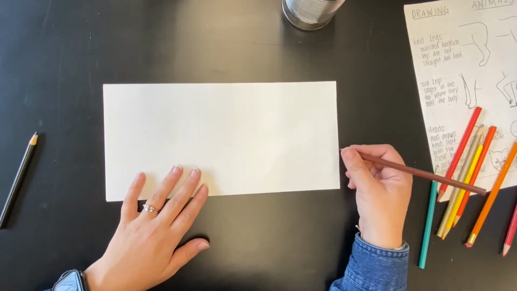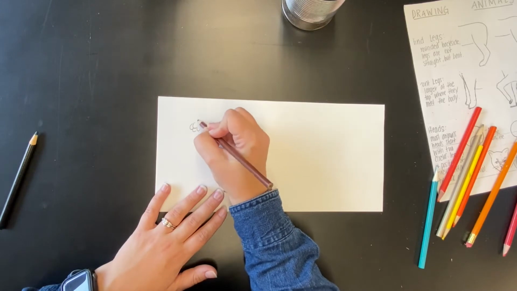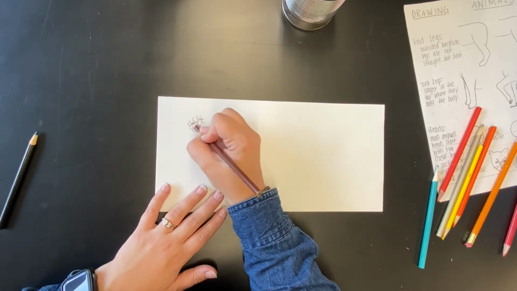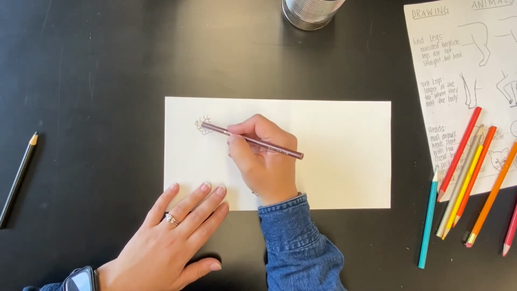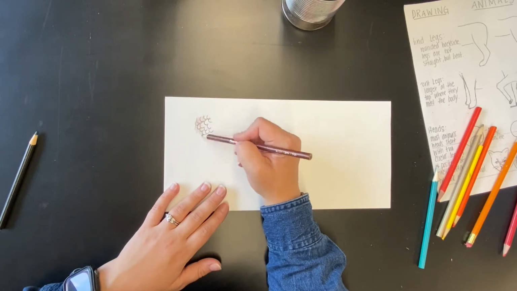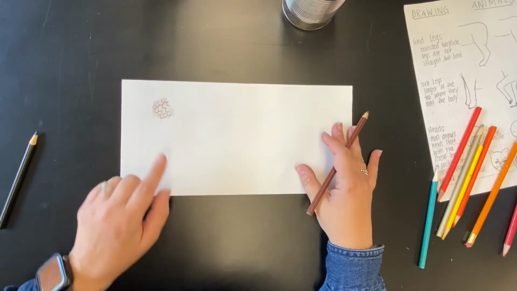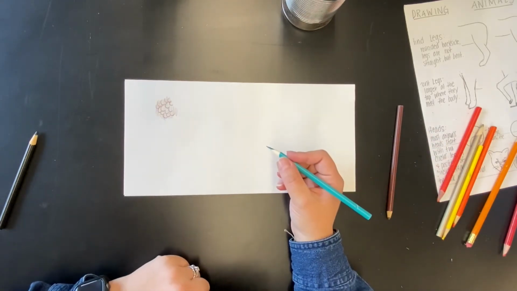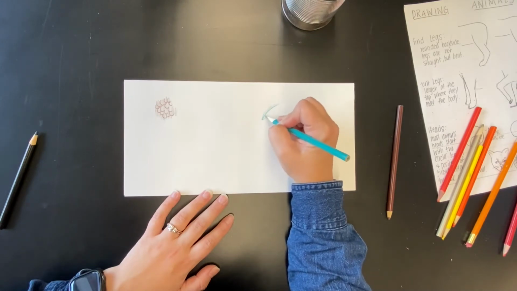So I'm practicing texture only right now. So I'm thinking about what does my animal feel like? Does it have scales? Does it have fur? Does it have feathers? So this one is scales. I'm drawing them kind of dark, rounded, curved lines that overlap, and then I'm shading over the color. So you're going to want to use two different pressures. You're going to want a dark and a light.